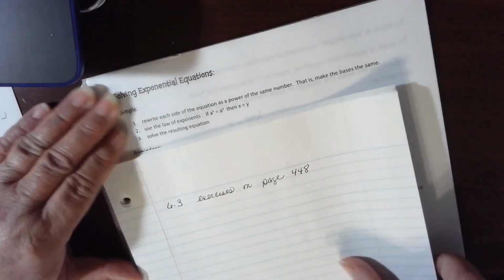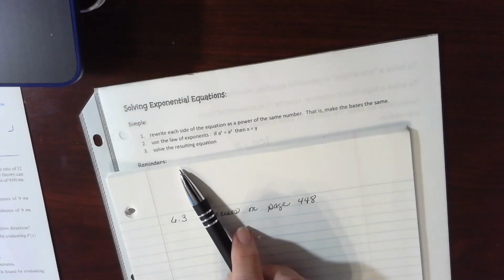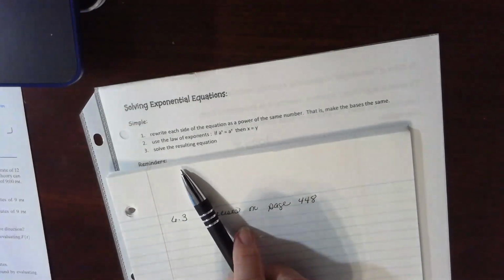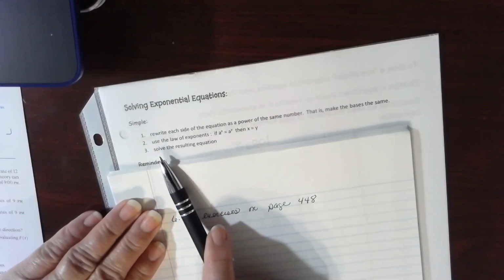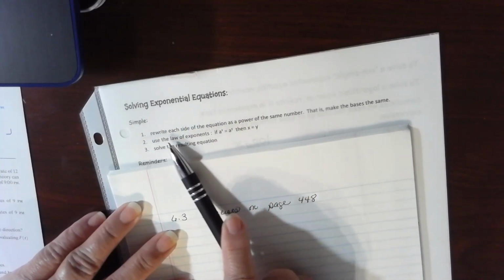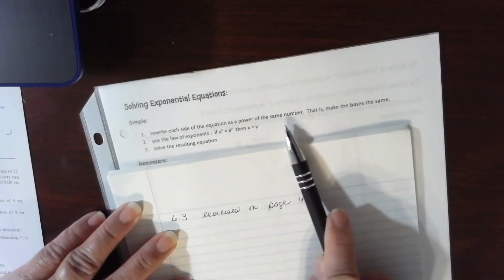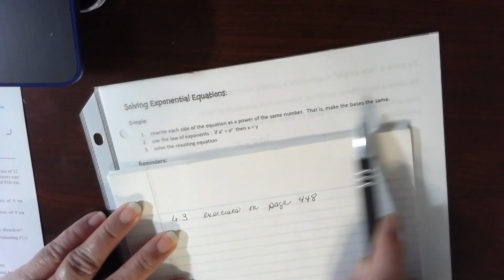Now, I sent you a handout, and the top part of that handout is what goes with this section. So you'll want to refer to these 3 steps. We're going to be solving exponential equations, and the rules are to rewrite each side of the equation as a power of the same base, that is, make the bases the same.